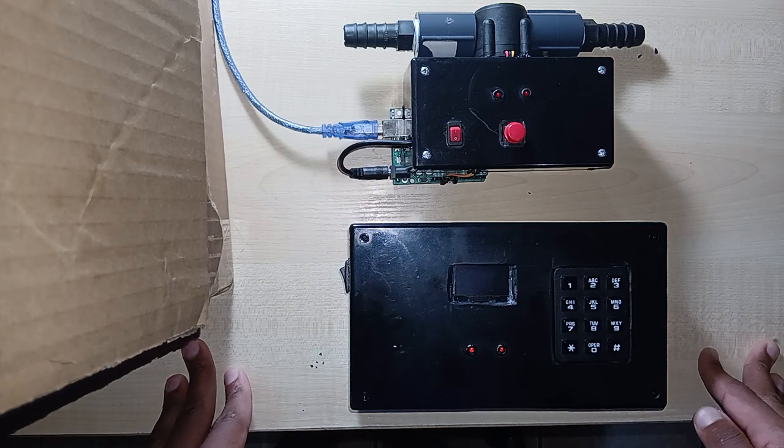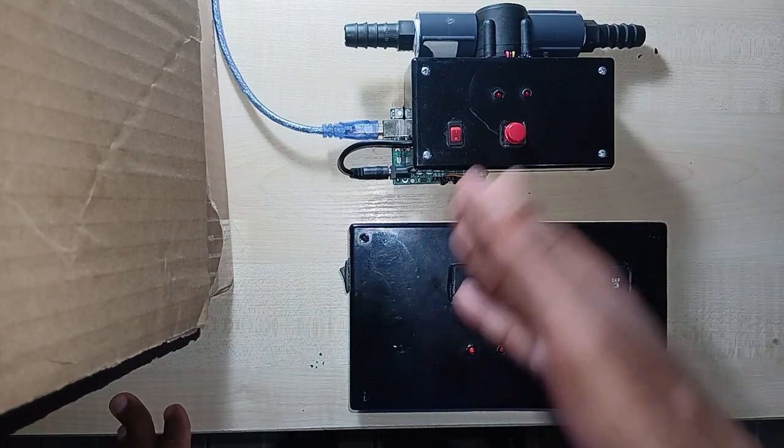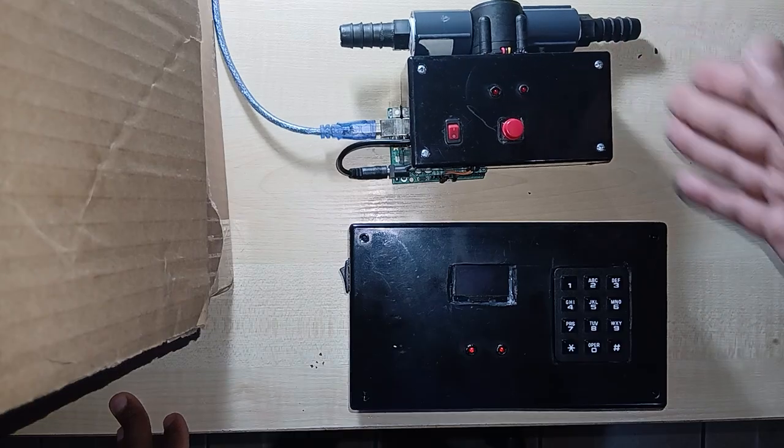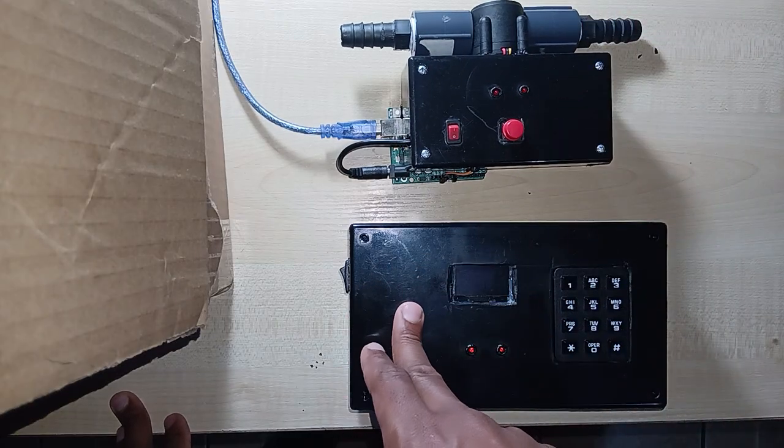So how it does that is that you have the first module and the second one. We'll call this module 1 and module 2. Module 2 measures the flow rate and then transmits it wirelessly to module 1.